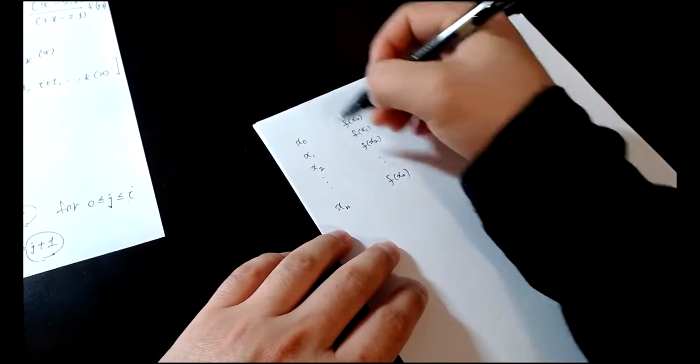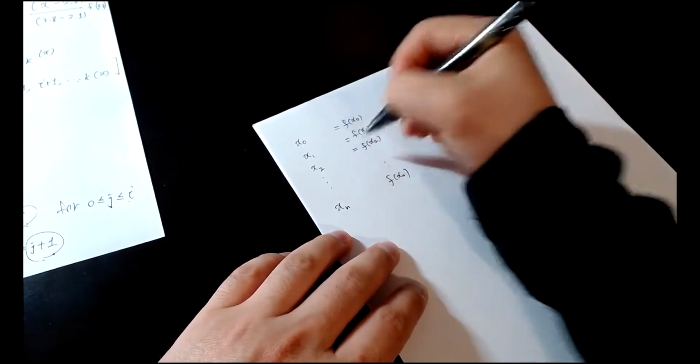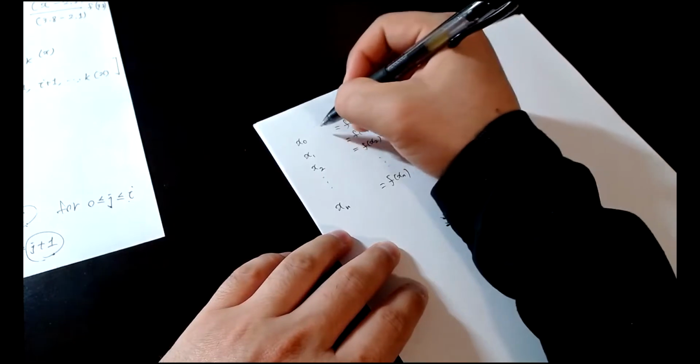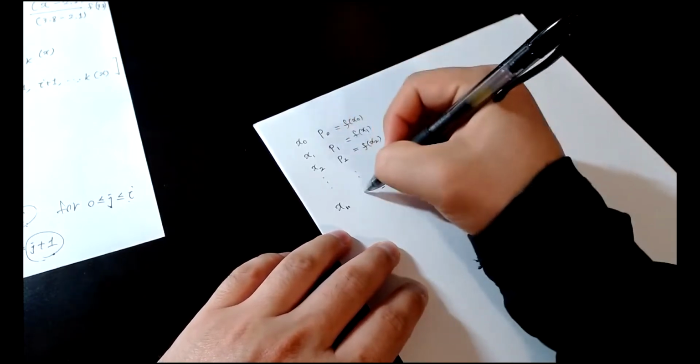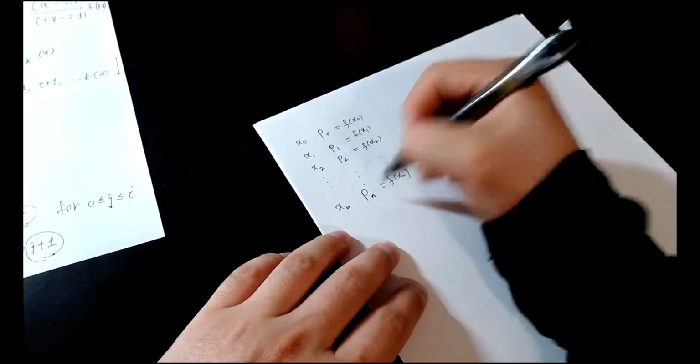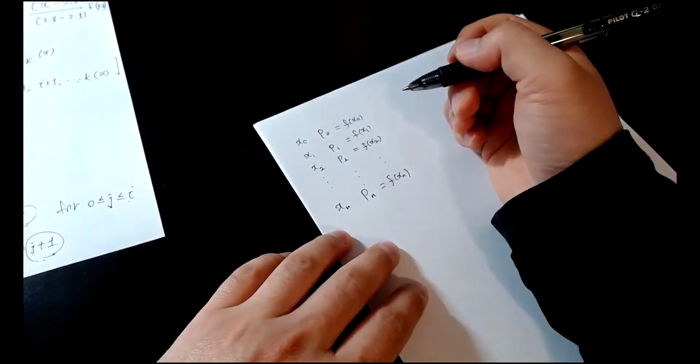These are nothing but P0, P1, P2 through Pn, right? We can say that.